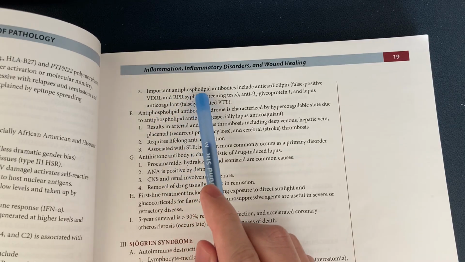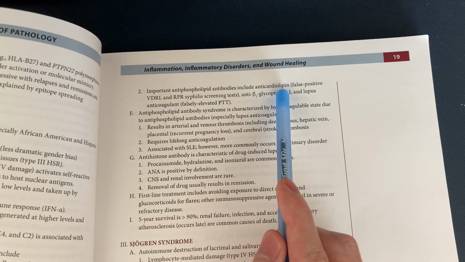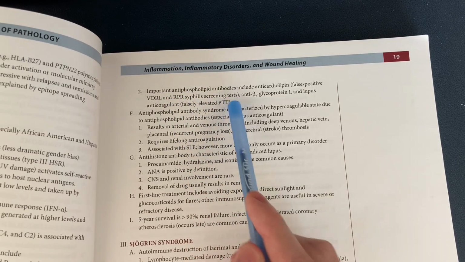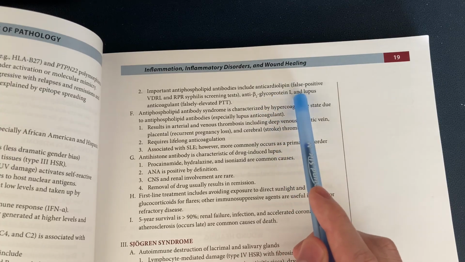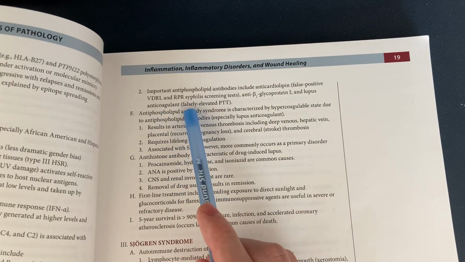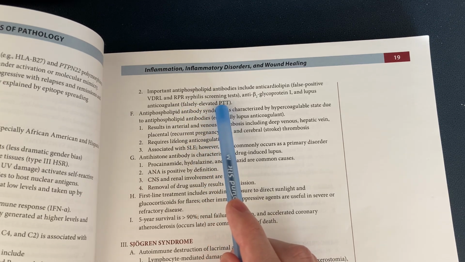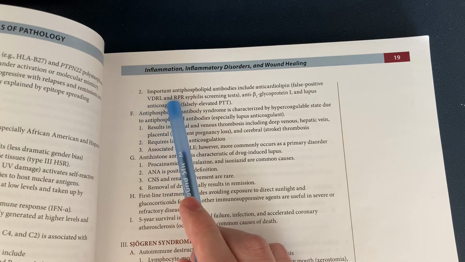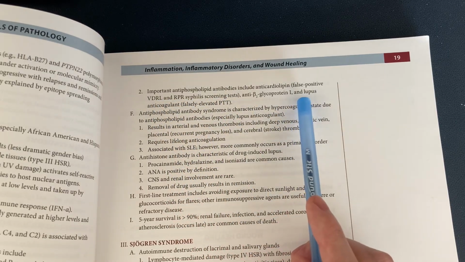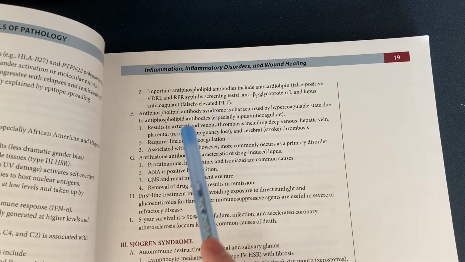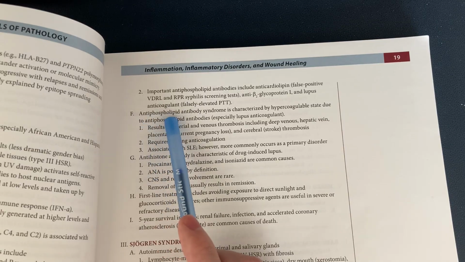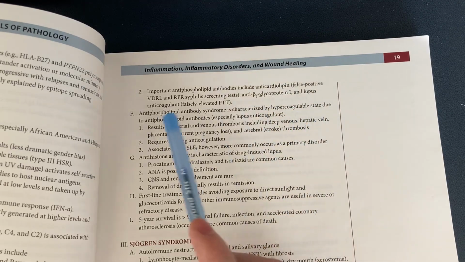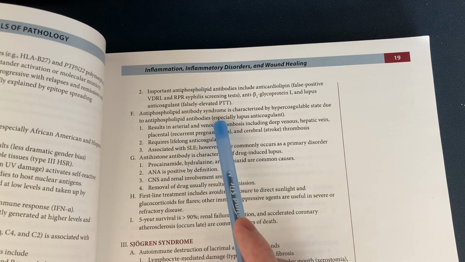The syndrome is characterized by the hypercoagulable state due to the antiphospholipid antibodies, especially the lupus anticoagulant.